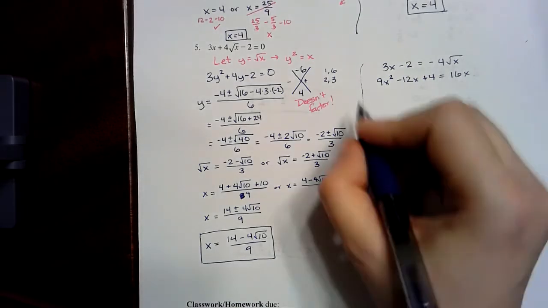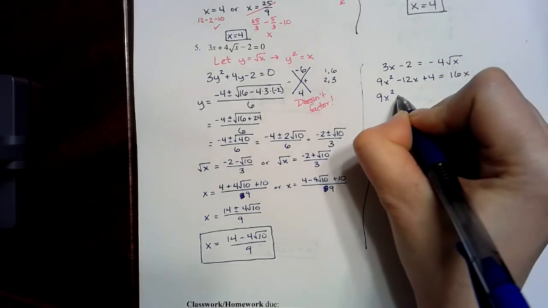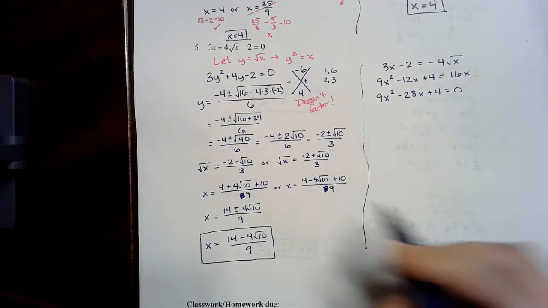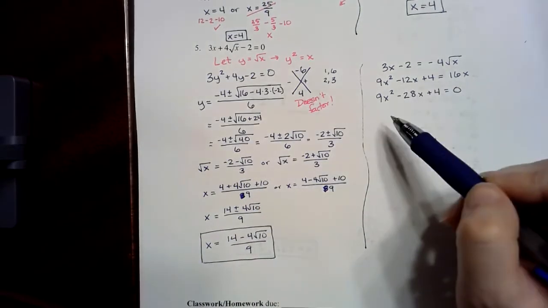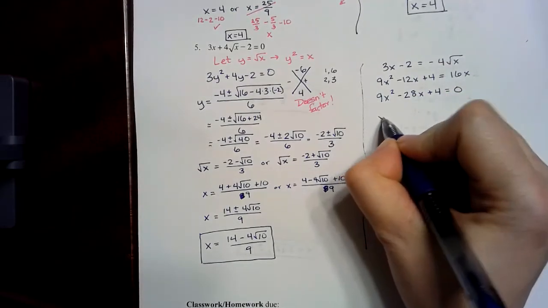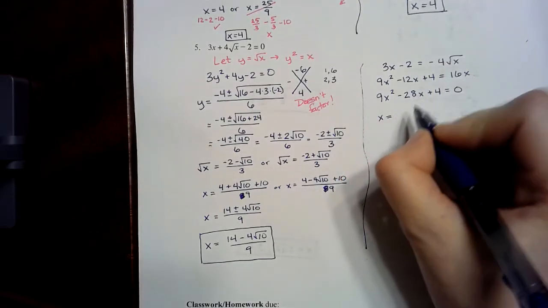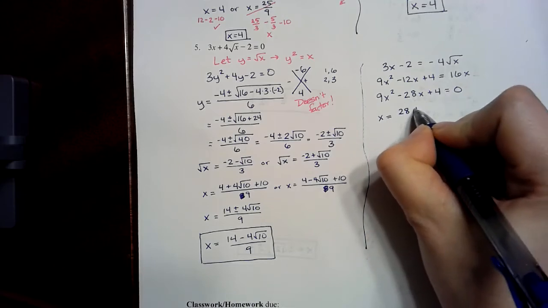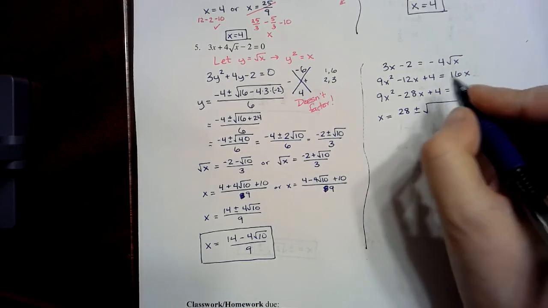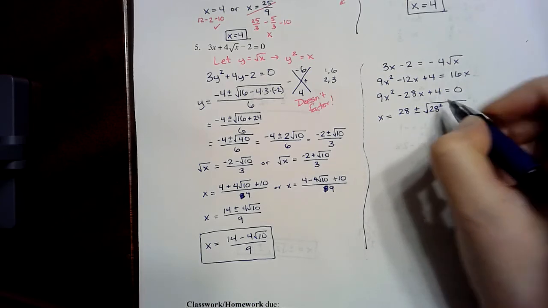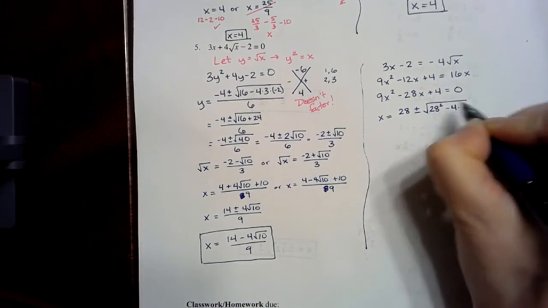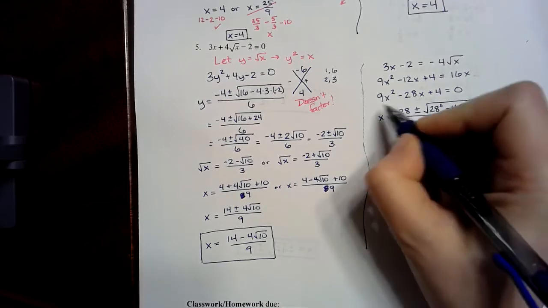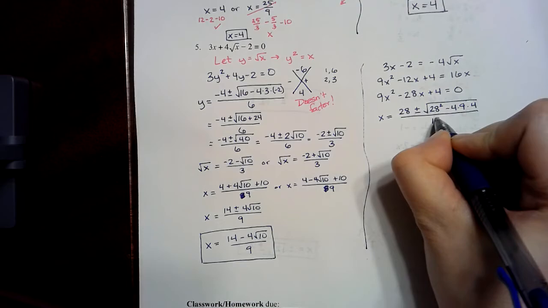I'll subtract the 16x from both sides. And if this didn't factor, this is not going to factor either. So I'm going to go straight to the quadratic formula from here. So negative b will be positive 28 plus or minus the square root of whatever 28 squared is, minus 4 times 9 times 4, all over twice 9, which is 18.